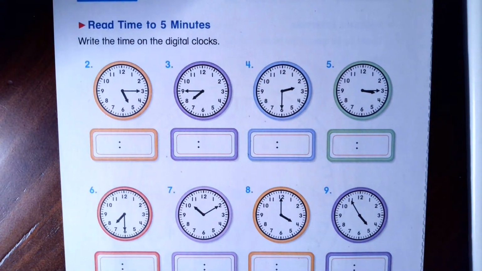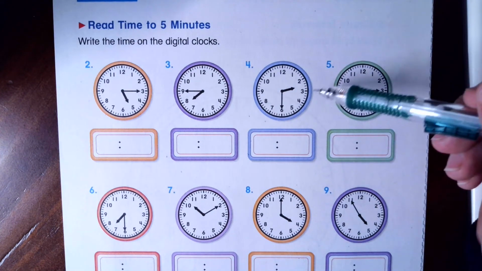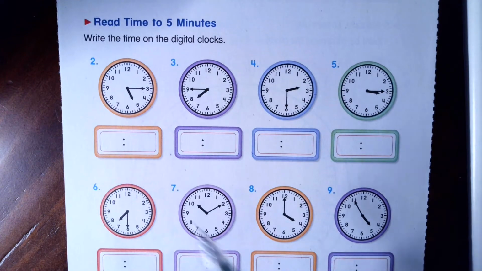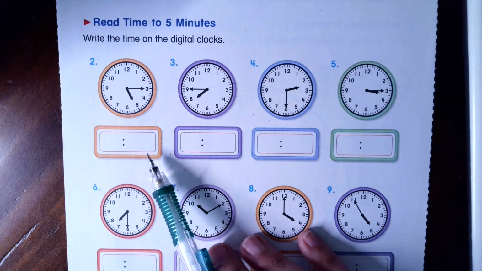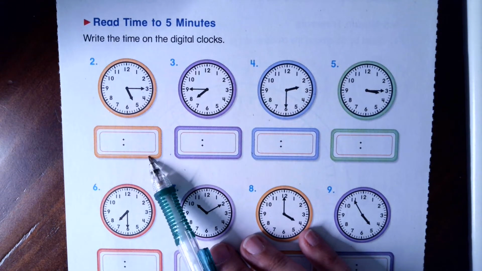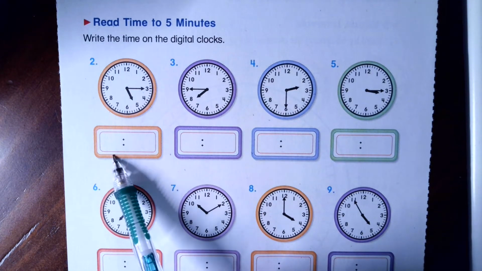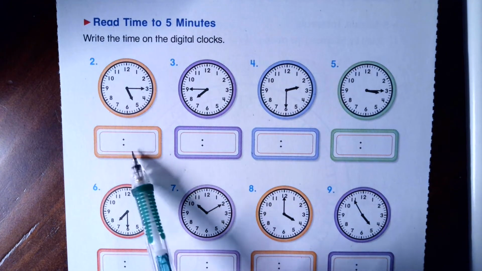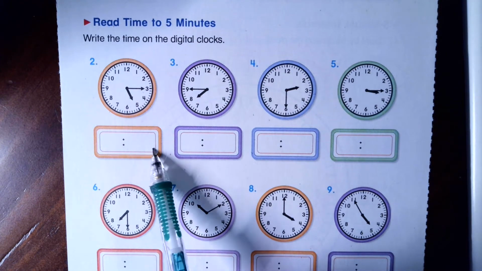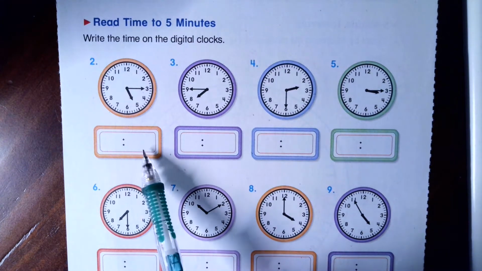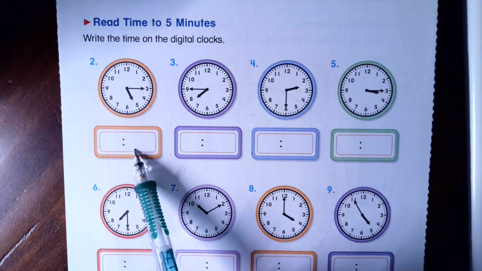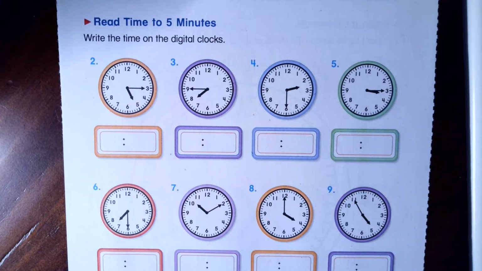All right, go ahead and turn your paper over. So our first part of the lesson, we are going to look at the analog clocks. So those are all the circles, and we're going to figure out what the digital time is. So we are going to write down what the clock says in digital form. Now, if you remember from our lesson last week, the hour goes on the left side of the colon, and the minutes go on the right side of the colon. You always have 2 numbers on your minutes. So sometimes you will have to add a 0, just like we did with dollars and cents.